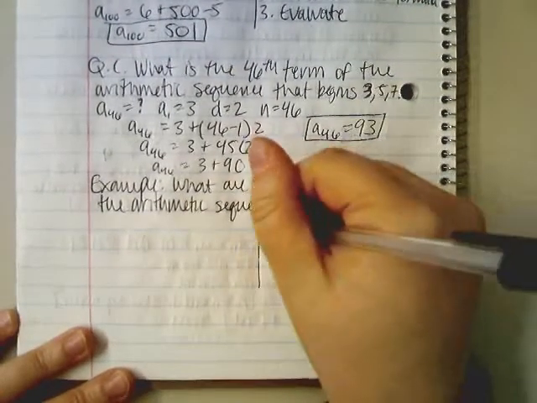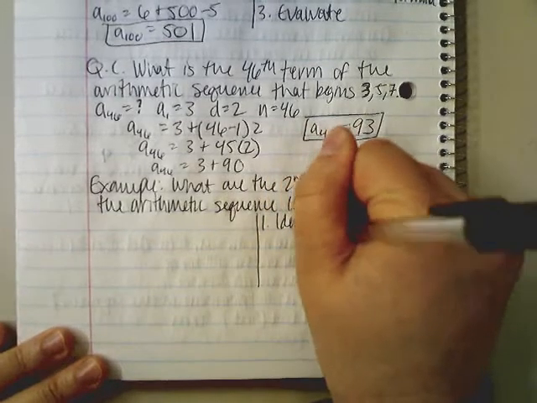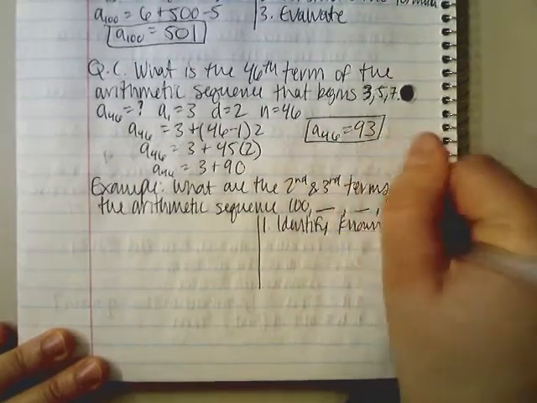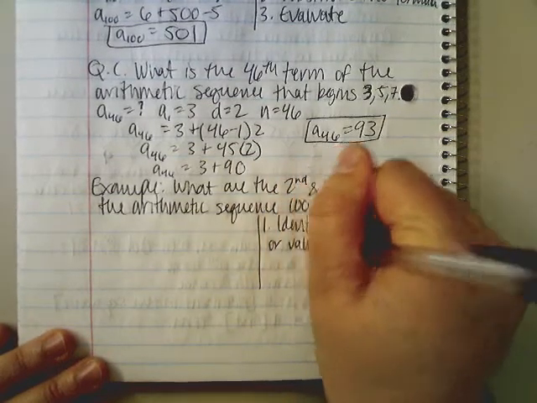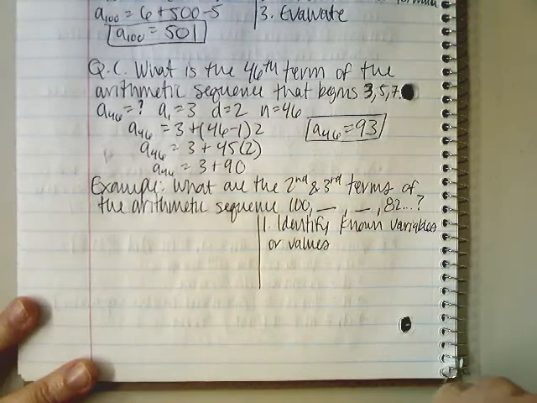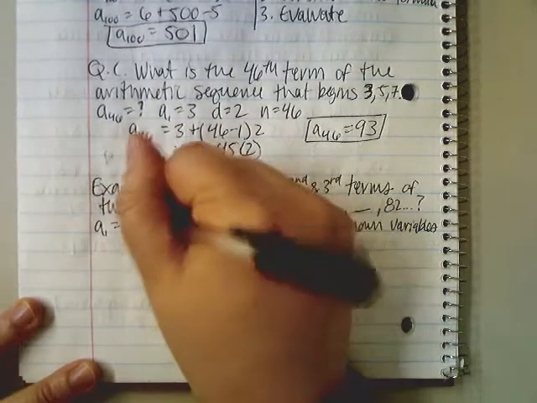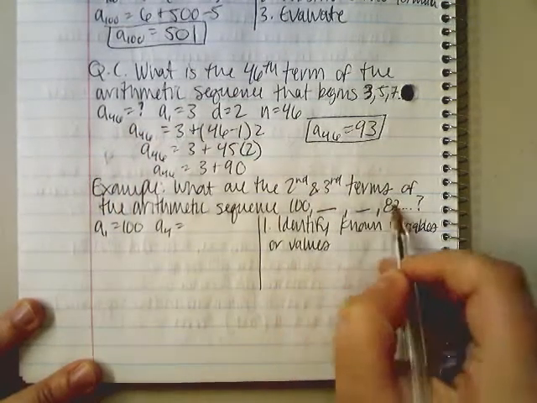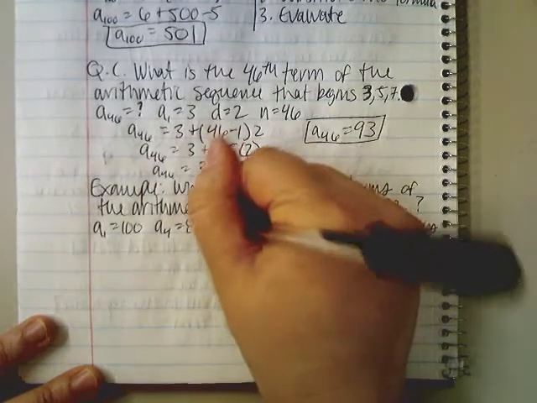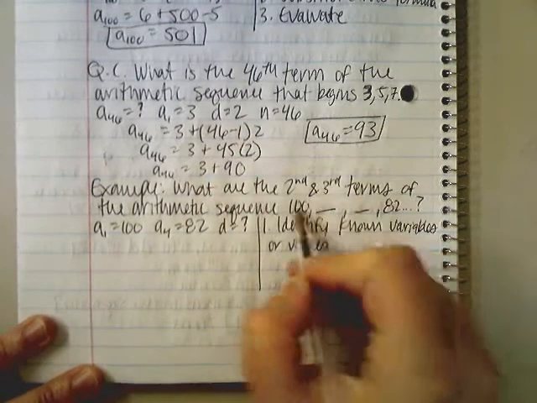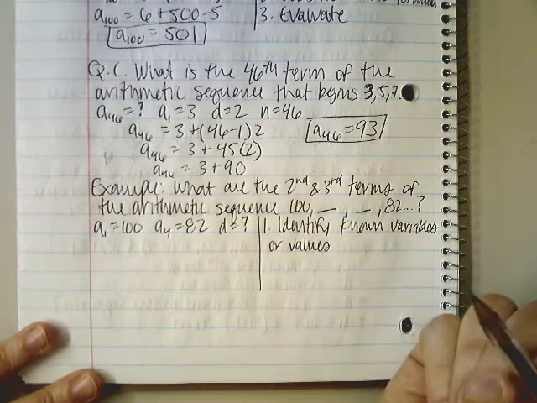So for this one, again, we're going to identify our known values for that same explicit formula. So I know in this case, A1 is 100. I know A4, because this is 1, 2, 3, fourth term, is 82. And I don't know the common difference yet, because I can't subtract a term minus the previous term. So we're going to solve for the common difference by using our formula.